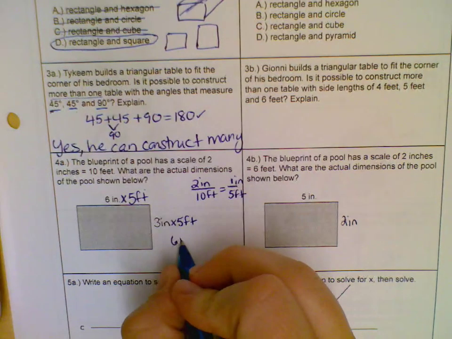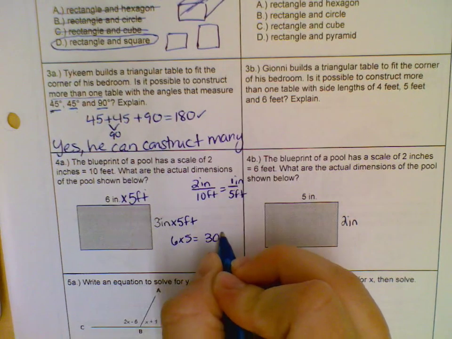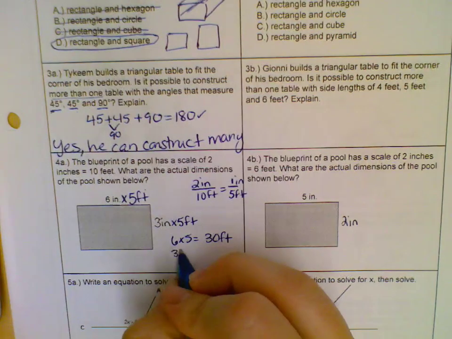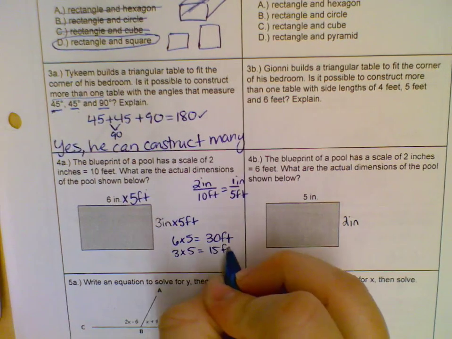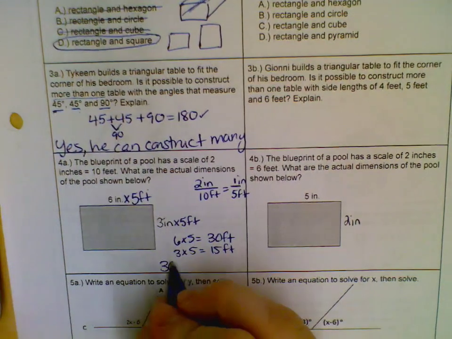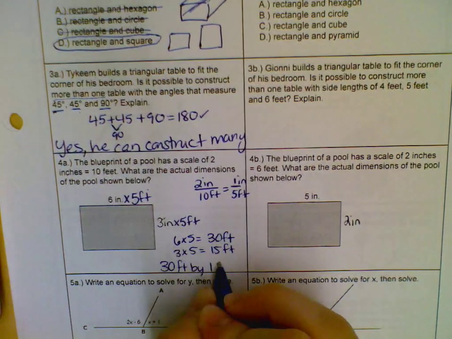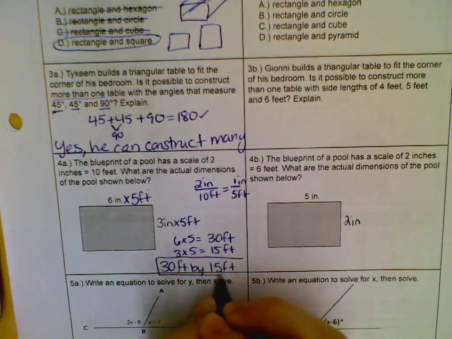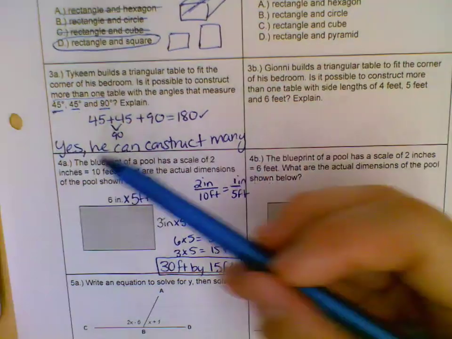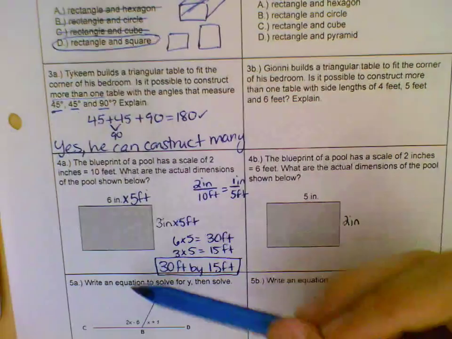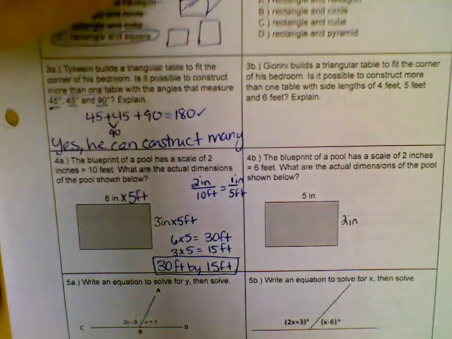So 6 times 5 is going to give me 30 feet, and 3 times 5 is going to give me 15 feet. So the dimensions are 30 feet by 15 feet. So we had to find the unit rate and then multiply every dimension by that unit rate.